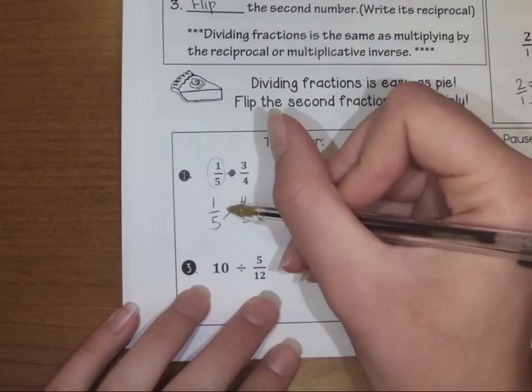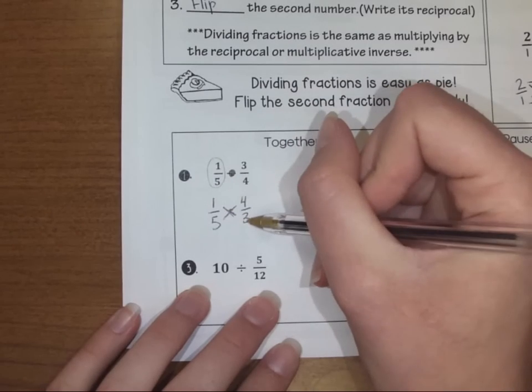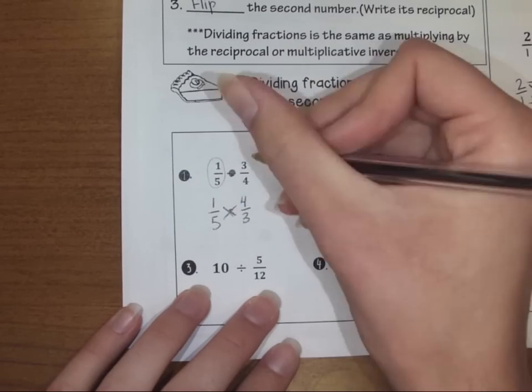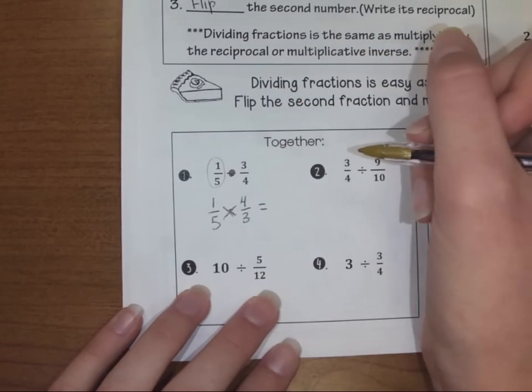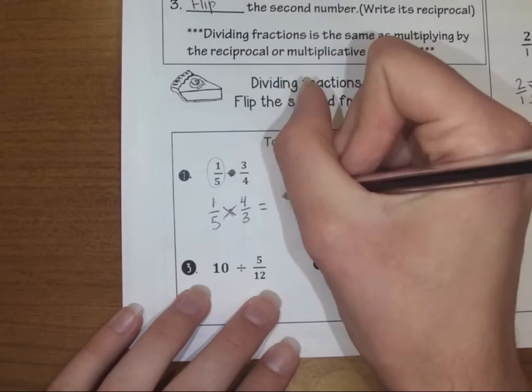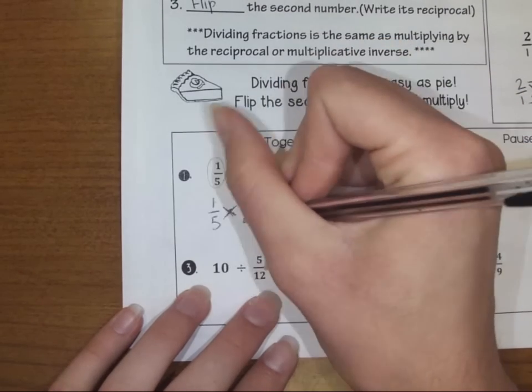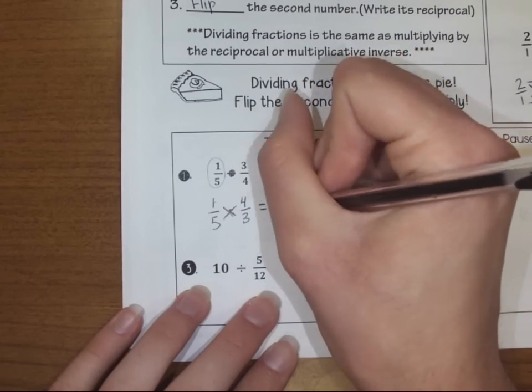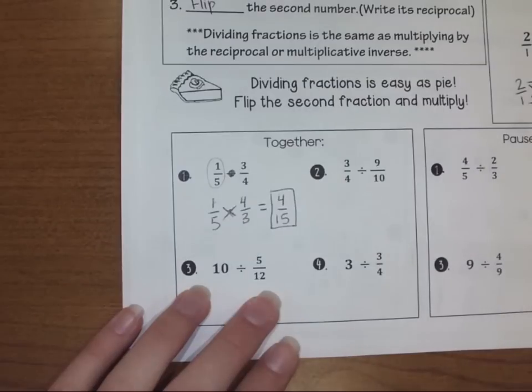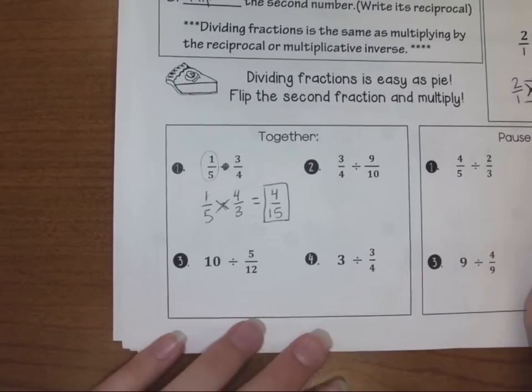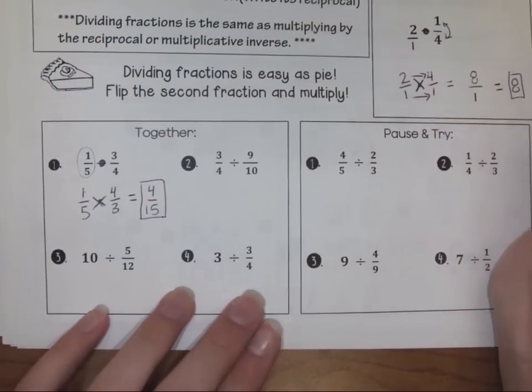So I check to see if I can simplify. 1 and 3 don't simplify, 4 and 5 don't simplify, so I'm ready to pow pow. 1 times 4 is 4, 5 times 3 is 15, so I'm left with 4/15. That's as simplified as that one goes. That's all there is to this. Okay, let's look at the next one.